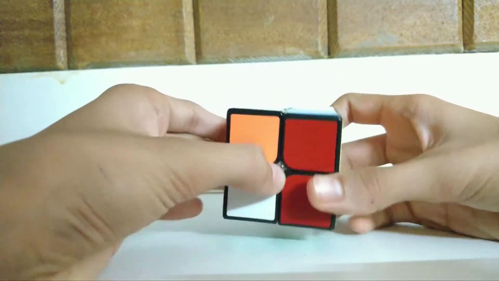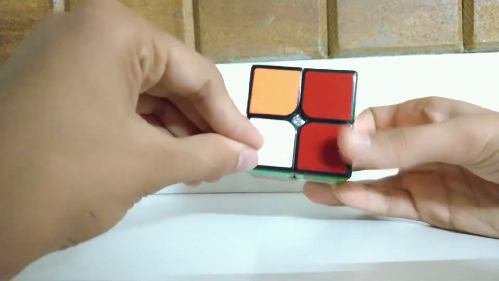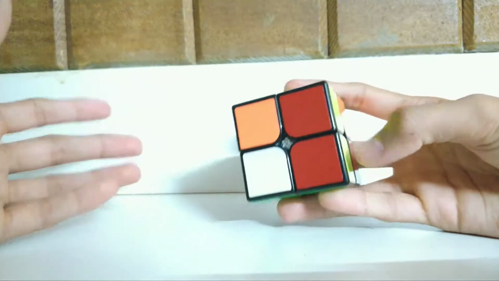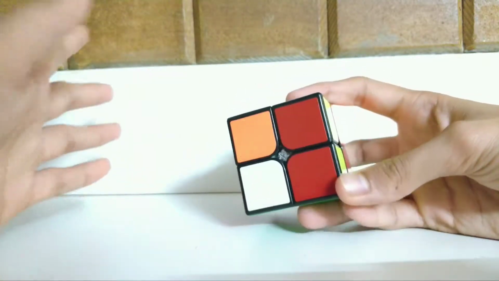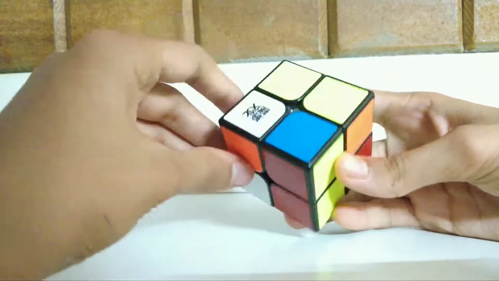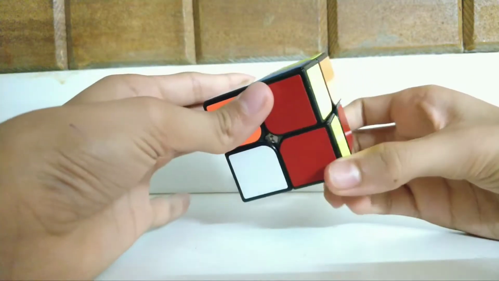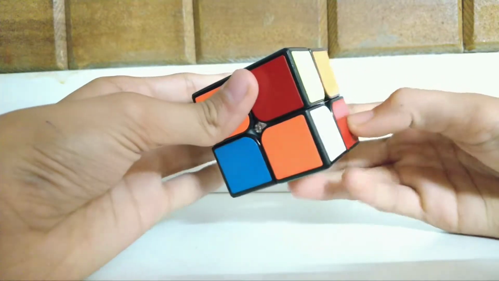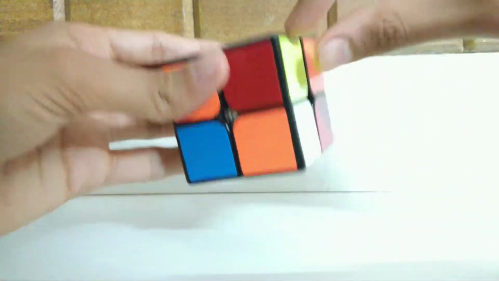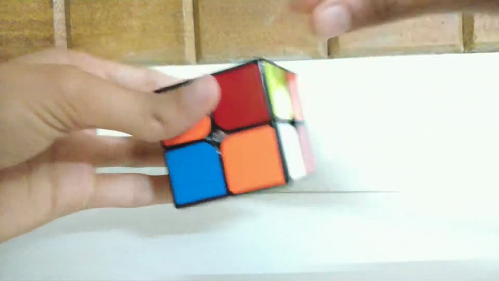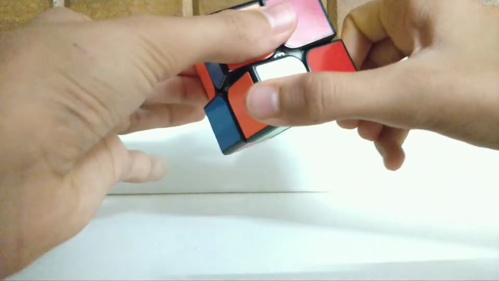Now we need to get this piece to the bottom of where it needs to go. This is the key. Right now you might not understand it, but it's okay. So this piece needs to come here. I'm going to turn the bottom layer so that it's here, at the bottom of where it needs to go. We need to get it right here by turning the bottom layer.